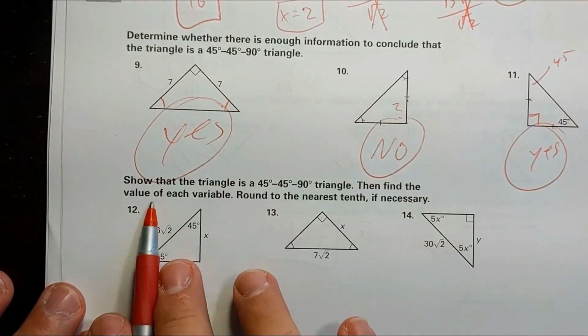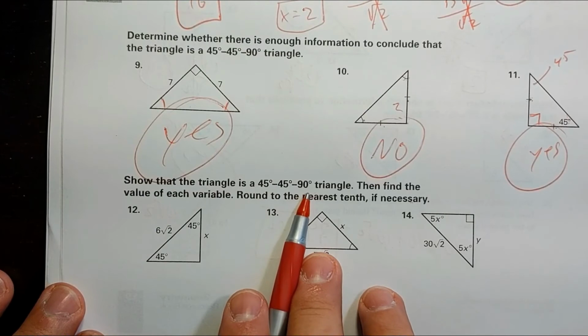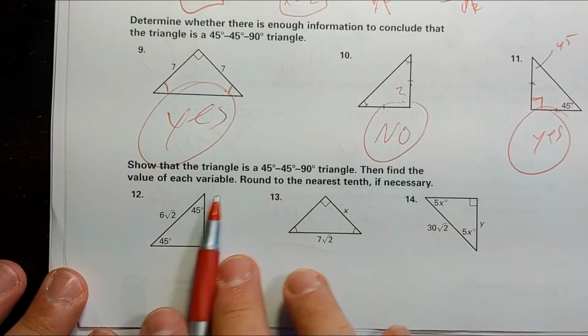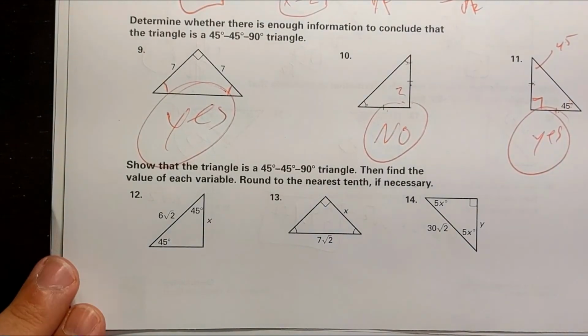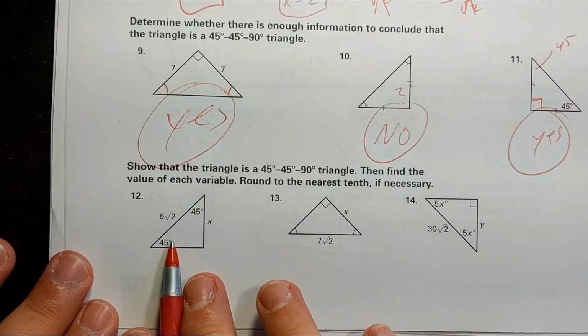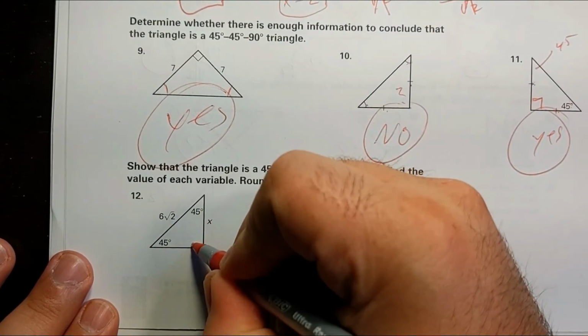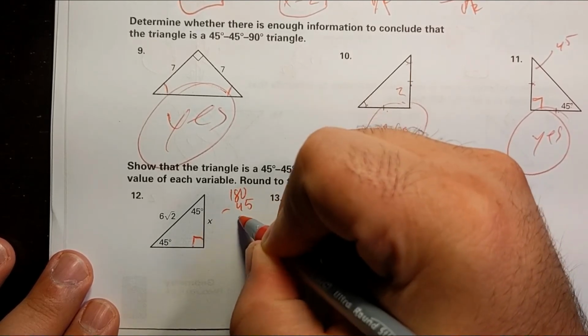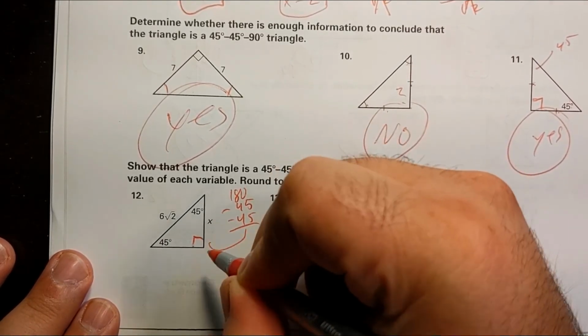Number 12, show that the triangle is a 45, 45, 90, then find the value of each variable. Round to the nearest tenth if necessary. So that's 45 and that's 45. 180 minus 45 and 45 means this has to be 90 because I can subtract the angles that I know to find the last angle that I didn't know.